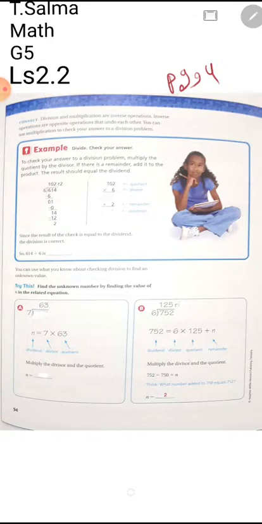If I want to check if this answer or this quotient is correct or not, you know that division and multiplication are inverse operations, right? Multiply and divide are inverse operations. So I will use this property to check if my answer is correct or not. How will I do that?